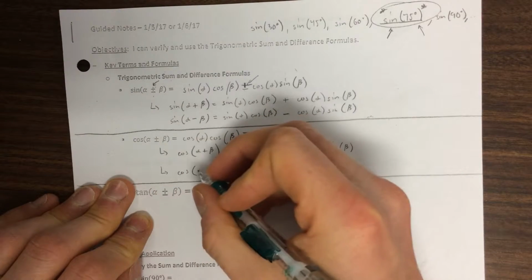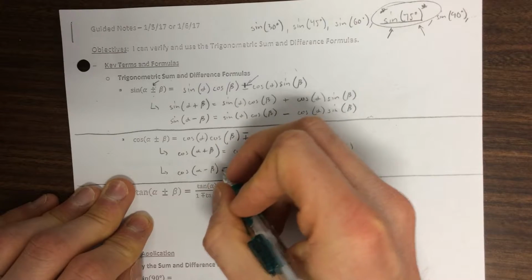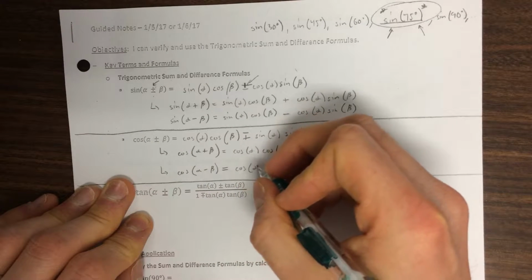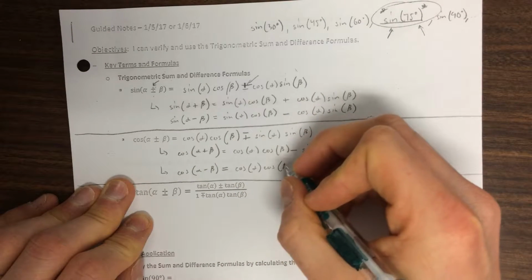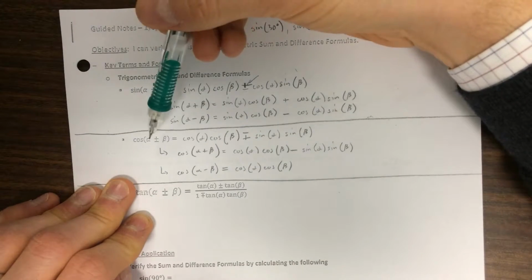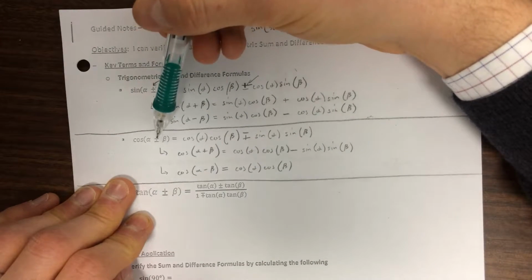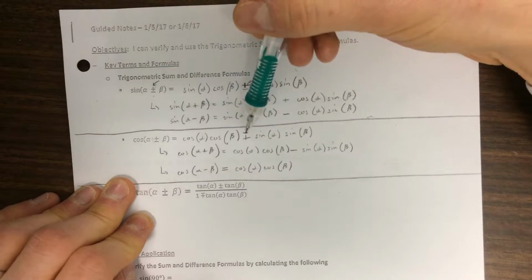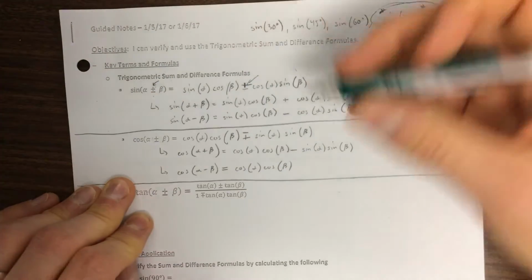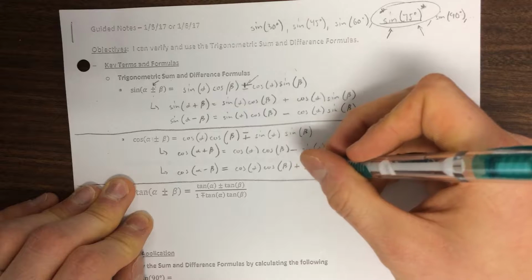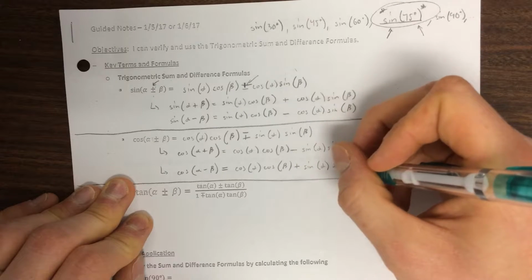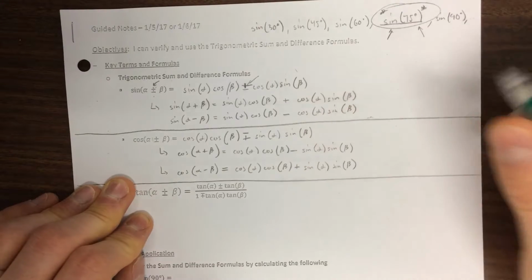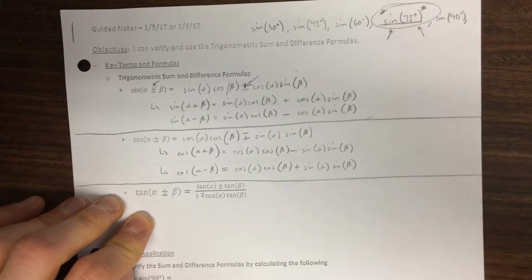Similarly, if you do cosine of alpha minus beta, this would be cosine alpha, cosine beta. Again, the minus sign is on bottom in this thing, if you will. Positive sign is on bottom here, so it's plus sine alpha, sine beta.